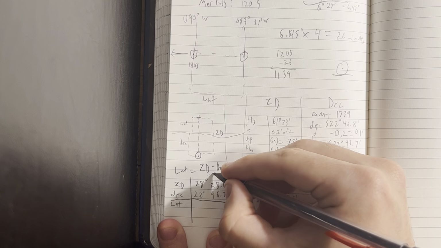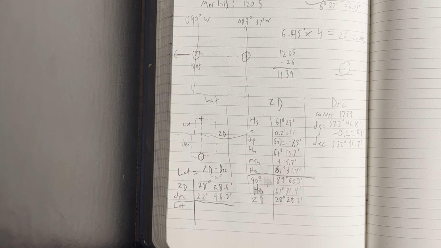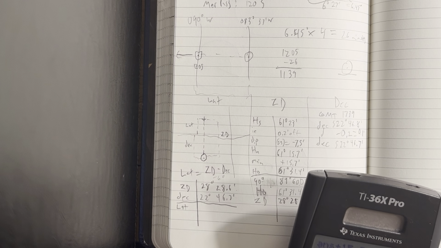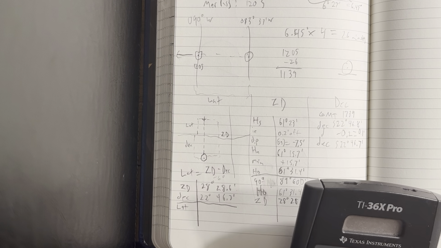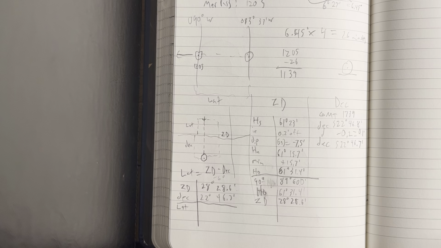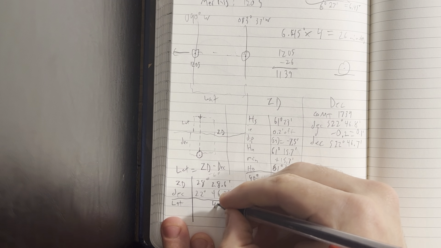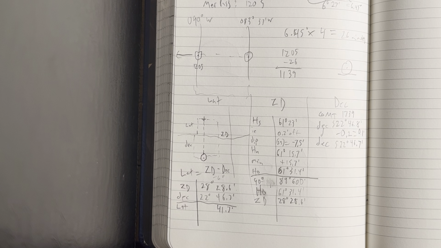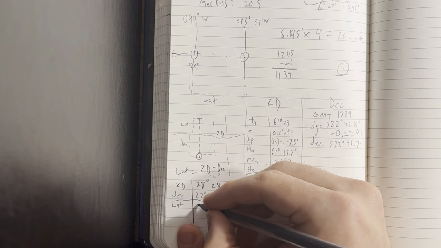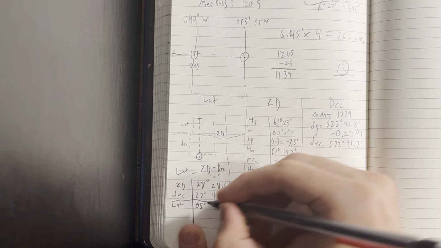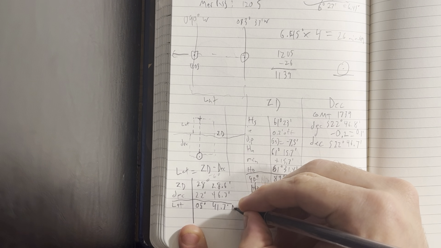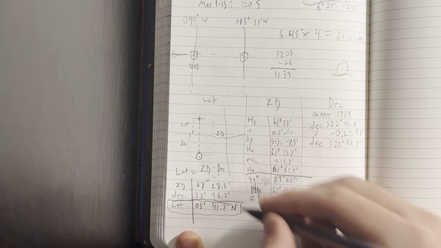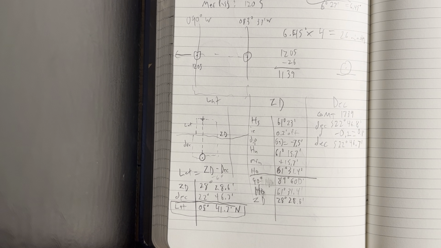We carry the 60. So we get 88.6. 88.6 minus 46.7 gets 41.9. Then 27 minus 22 is 5. And we're in the north. So our latitude is 5 degrees, 41.9 minutes.